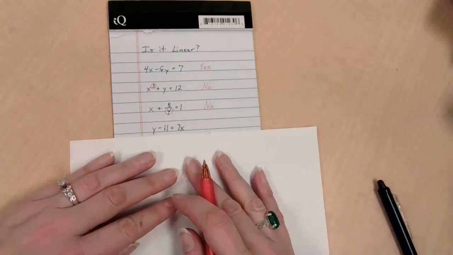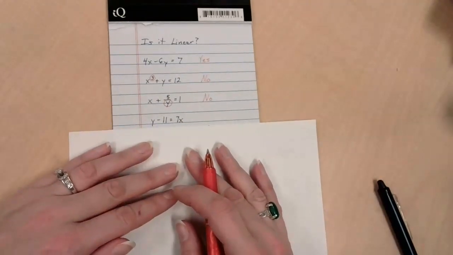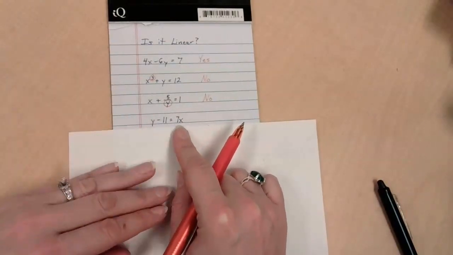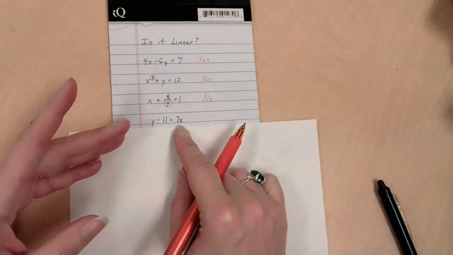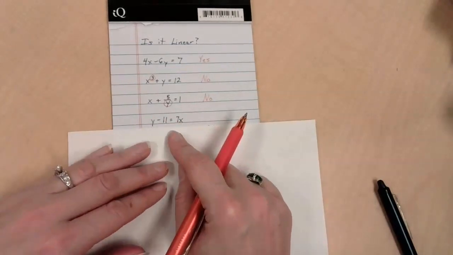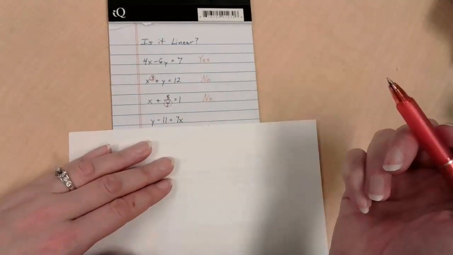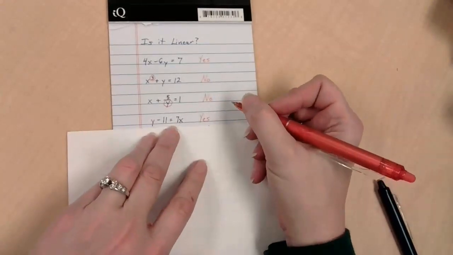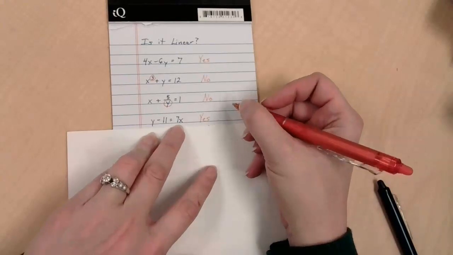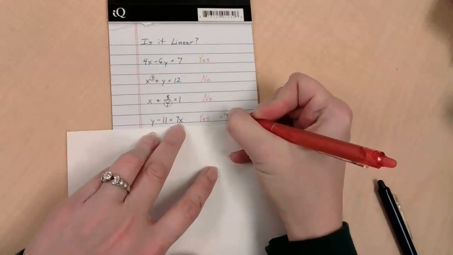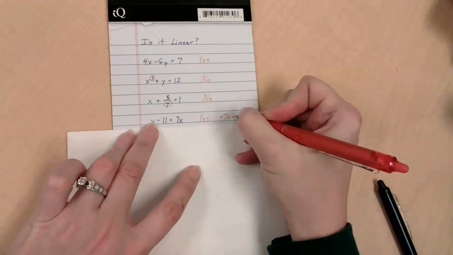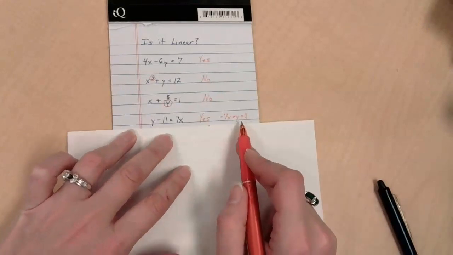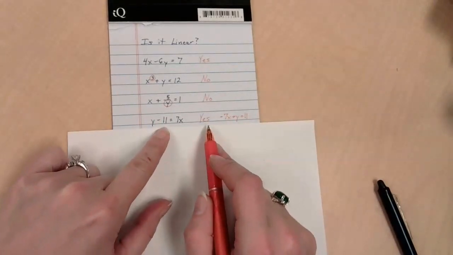What about this one? Is it linear? Oh, it's got to be linear, right? Wait a minute, but it doesn't look like this one. It's not arranged properly. But it doesn't have any exponents, and we're not dividing by the x or the y or anything. Is it linear? Did you say yes? Because actually this is. I could put this in standard form if I wanted to. If I were to subtract the 7x, I'm taking a shortcut here, I would have minus 7x, and I would have a positive y, and I would add the 11. I took an extreme shortcut there, but I can see that is standard form, so that is definitely linear. Yes, it is.